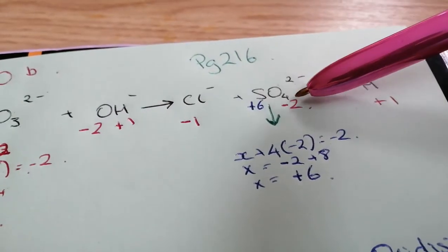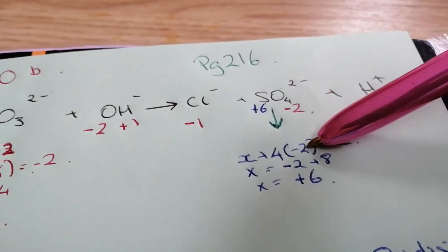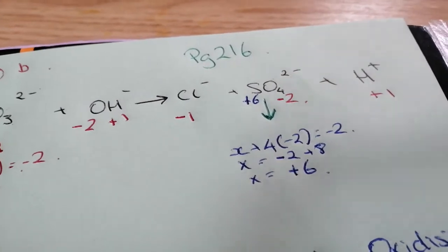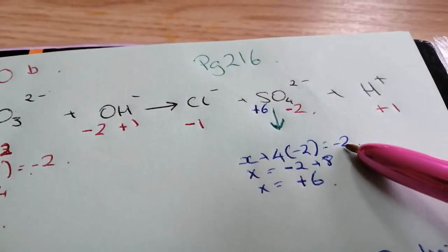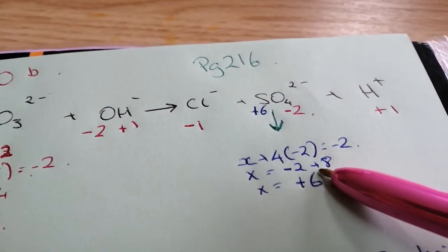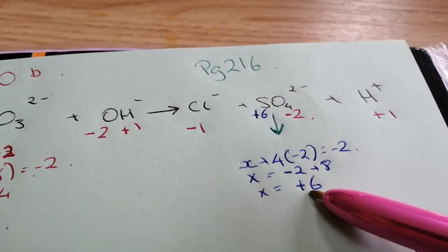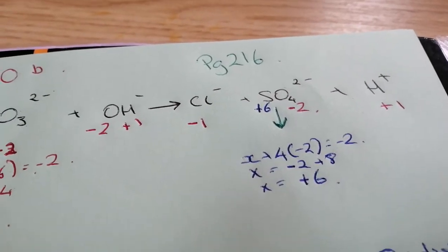So we have 1 sulfur and 4 oxygens. Now oxygen is -2, so there are 4 of them. So that's obviously going to be -8. So it's x plus 4 times -2 will give us -2. x is equal to -2 plus 8. So x is equal to +6. So the sulfur has an oxidation state there of +6.